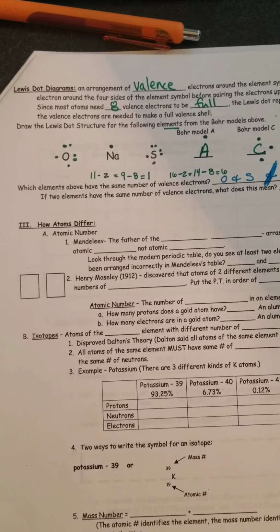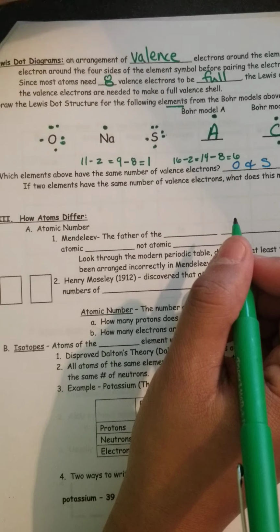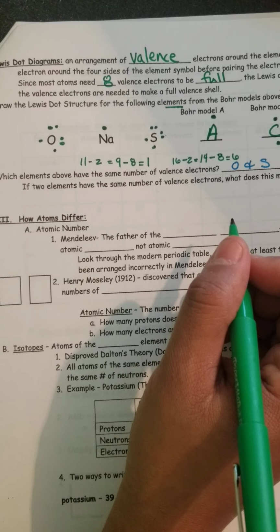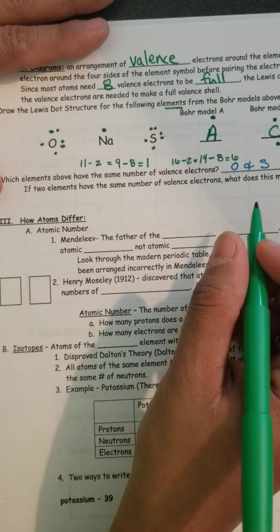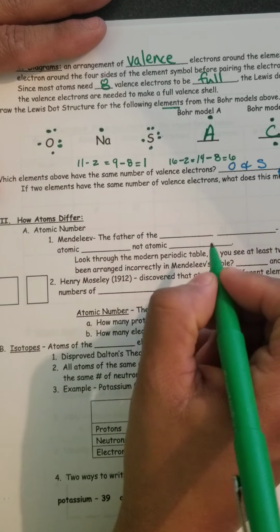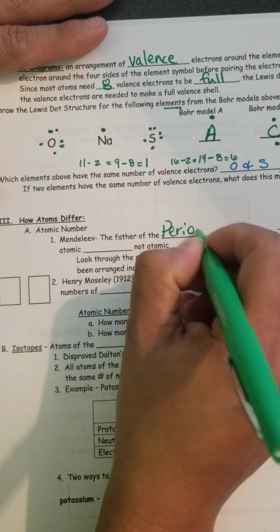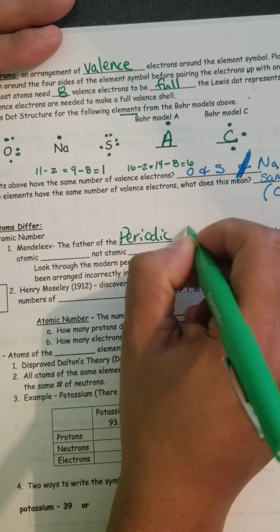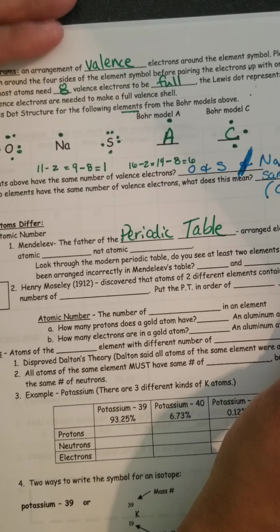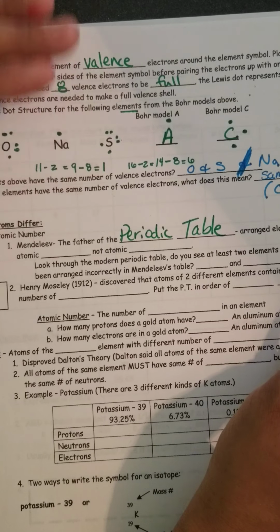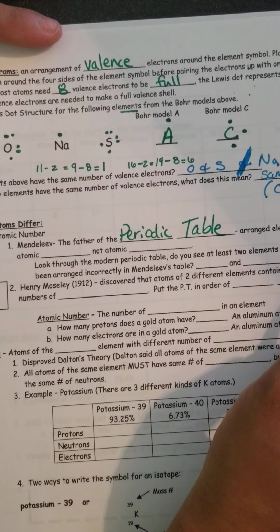So let me zoom in just a little bit, and I'll have to move it over. It says, so who came up with this atomic number? That's what we're talking about right here. We consider him to be the father of the periodic table, Mendeleev. Now, even though he's considered to be the father of the periodic table, believe it or not, his periodic table was revamped and changed up and reorganized multiple times afterwards.